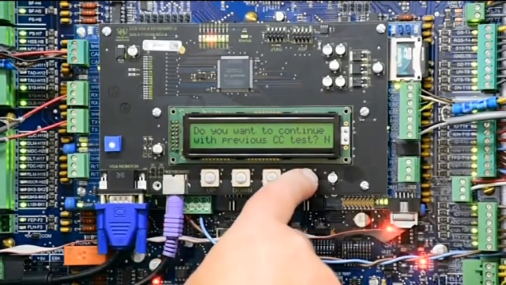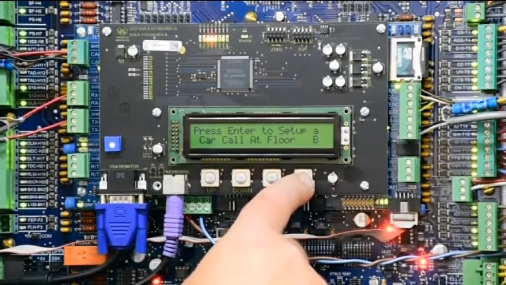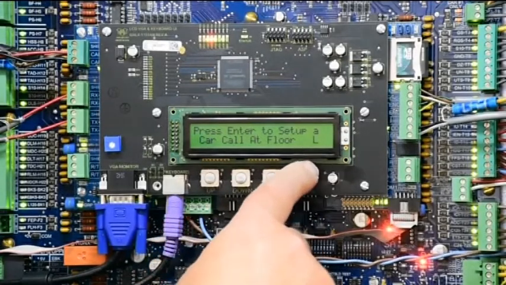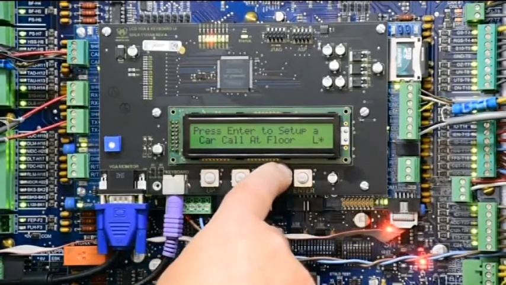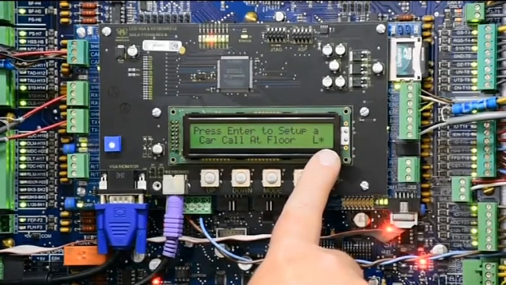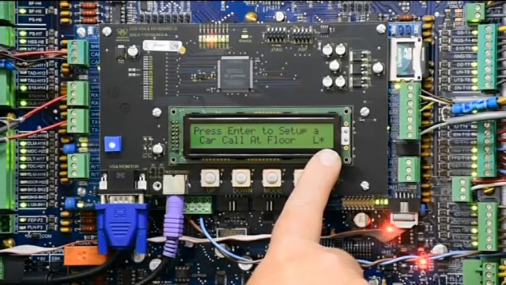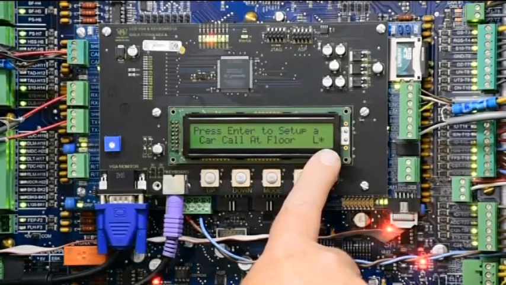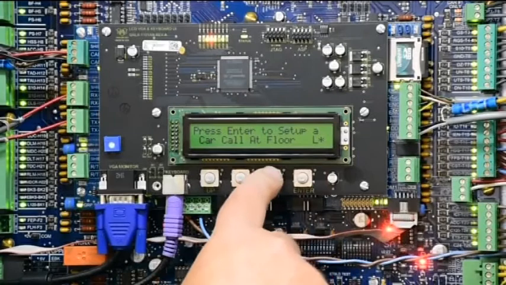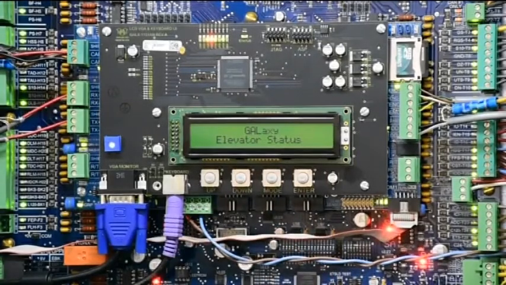Press the Enter button, then use the up and down buttons to scroll to the desired floors and press Enter. You will notice that an asterisk appears to the right of the floor label. This indicates that a call will automatically be established at that floor during the car call test. The car call test will continue until a fault occurs or until the test is manually terminated. Press the Mode button a few times to return to the main menu.